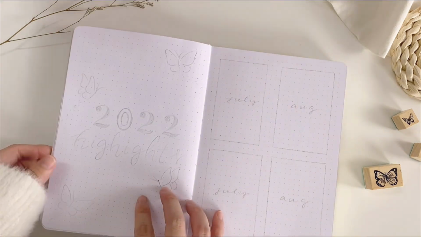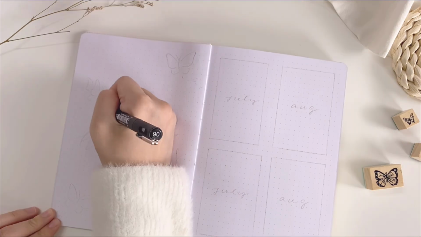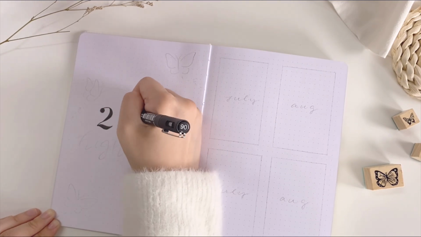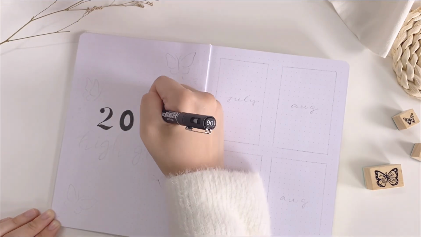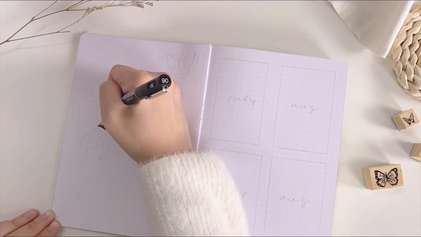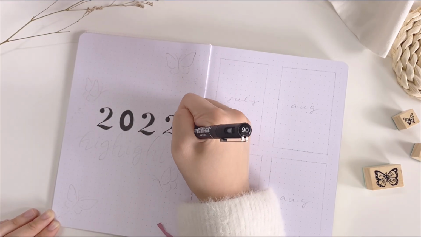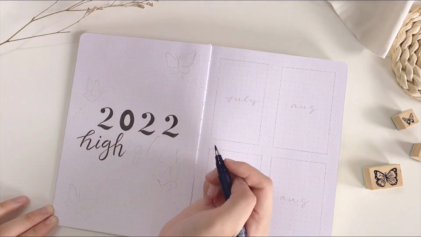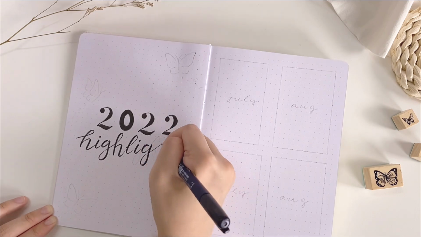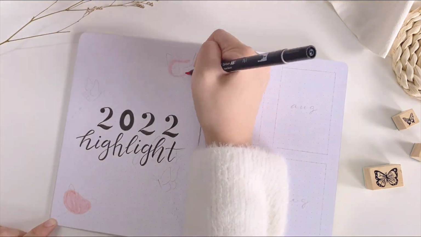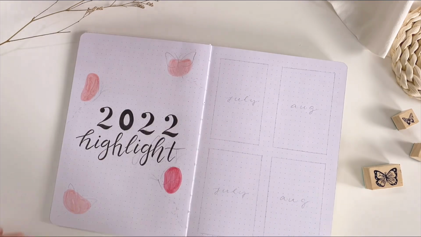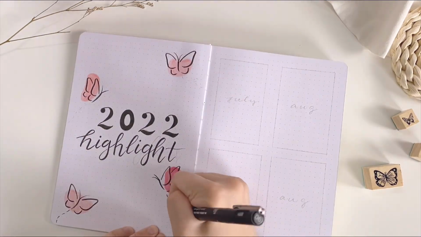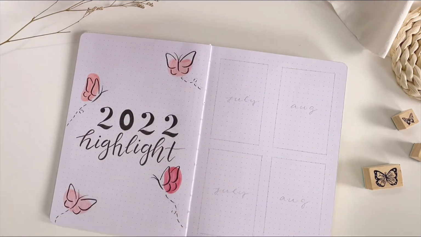And now, the last spread that I'm going to show you today is my 2022 highlights page. In my previous notebook, I only made this highlights page until June, so I'm just going to continue the highlights for July to December in this new notebook. On the left page is just a title page that says 2022 highlights with butterflies flying around, and on the next few pages is where I paste my Polaroid pictures.